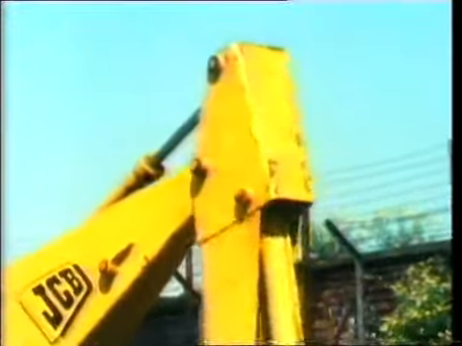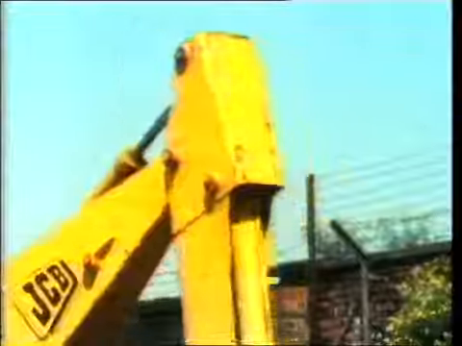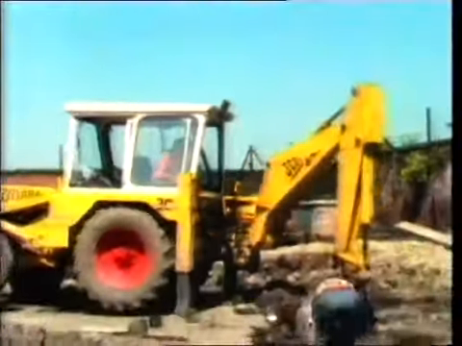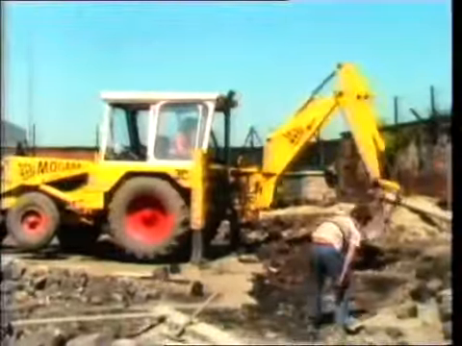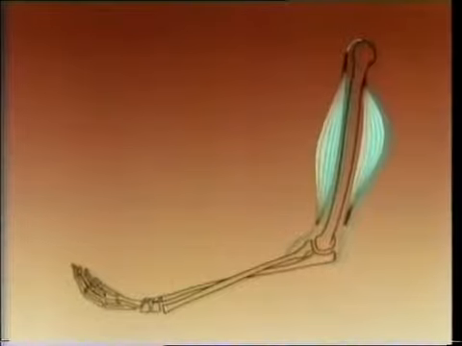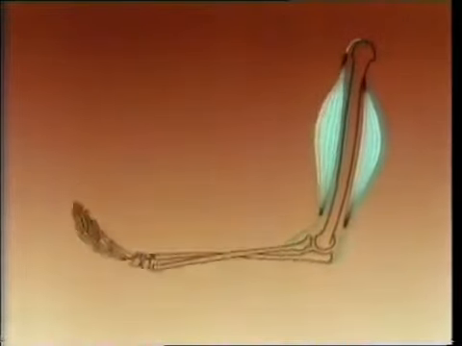Watch how the arm of this excavator pivots. It's moved by the piston, which shortens or lengthens to bend the metal arms. We have muscles to perform the same kind of action. On the left, the biceps muscle, when it receives a signal down the nerve from the brain, contracts, shortens, while the triceps on the right relaxes, lengthens, and the arm bends.